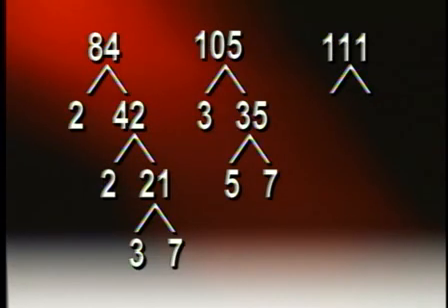111 is also divisible by 3. It is not divisible by 2 since it's an odd number. 3 goes into 111 37 times. Now, if you tried 2, 3, 5, 7, 11, etc., all the prime numbers between 1 and 20, none of them would divide 37, which means what? It means that 37 itself is a prime number, and the prime factorization of 111 is 3 times 37.